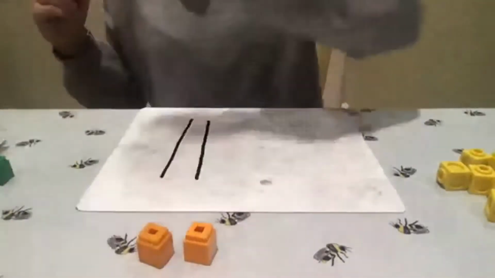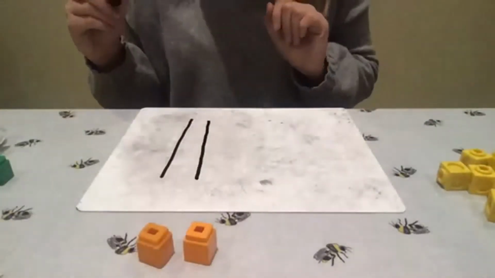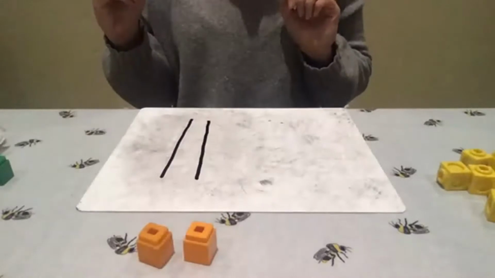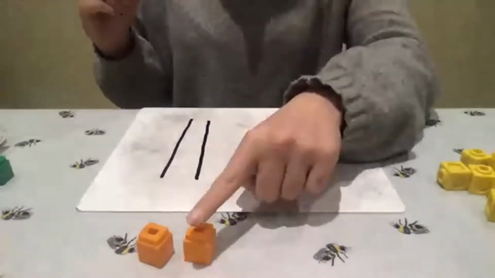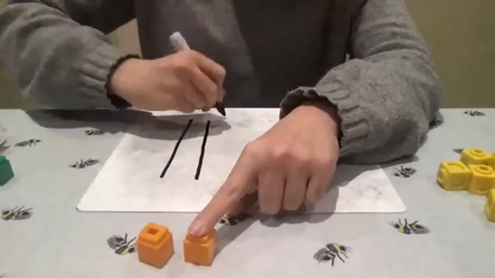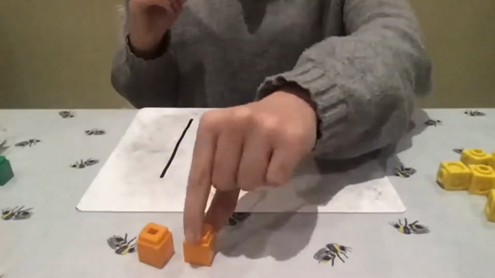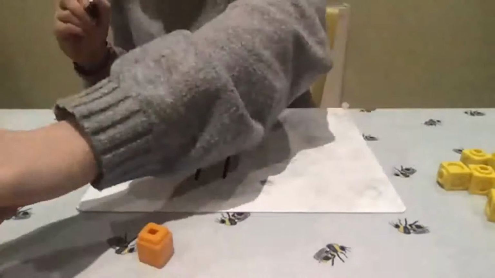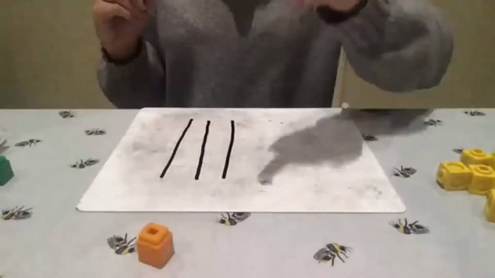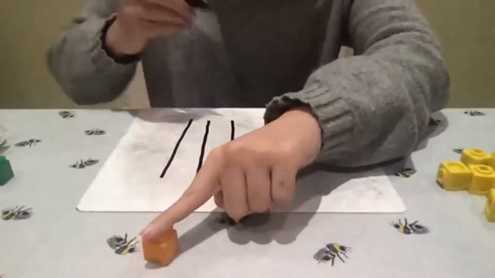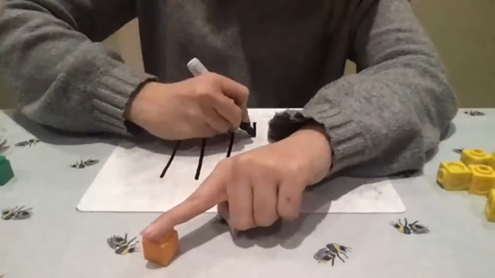And then move it out of the way. So we definitely do not count that again because we don't want to represent it twice on our tally. And then let's put our finger on the next one and draw our tally mark for that and move it out of the way. And then on the next one, draw our tally mark and then move the cube out of the way.